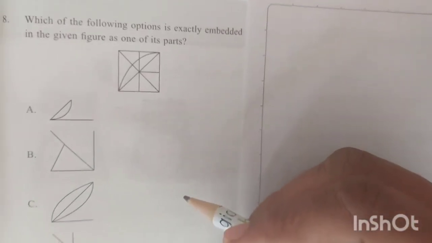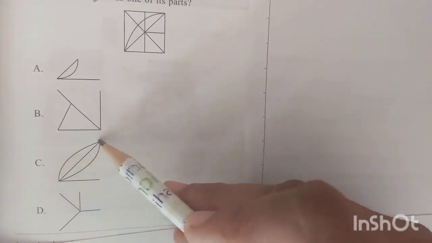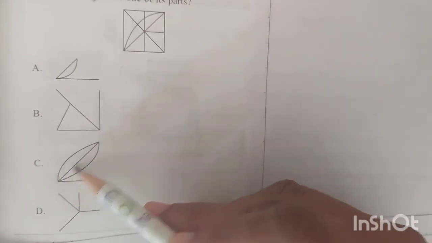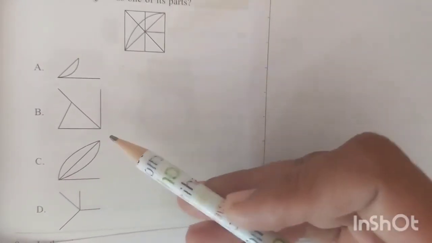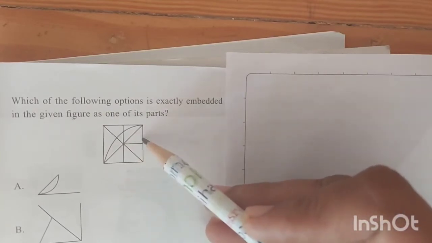Now let's eliminate one after the other and find out the correct option. At a glance, when you see all the 4 options, here you can see the first curve and the second curve with the diagonal line. Can you see this type of thing in the original figure? No. So you can just eliminate this figure.